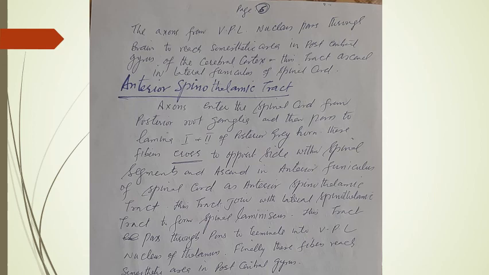The axons from the VPL nucleus pass through the brain to reach the sensory area in the postcentral gyrus of the cerebral cortex. This tract ascends in the lateral funiculus of the spinal cord.